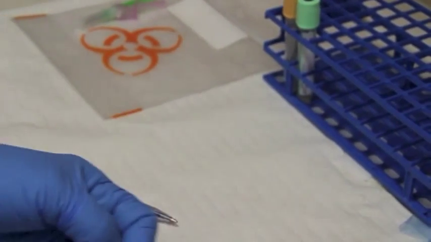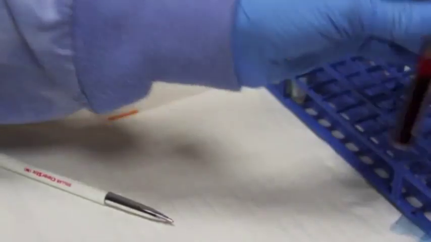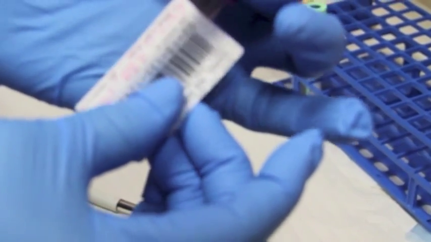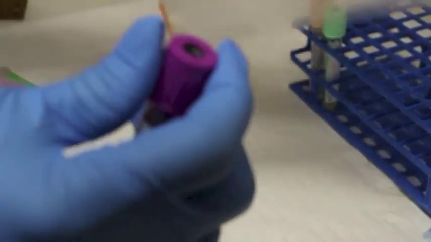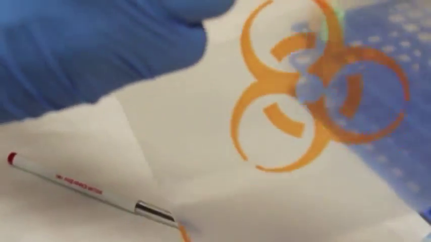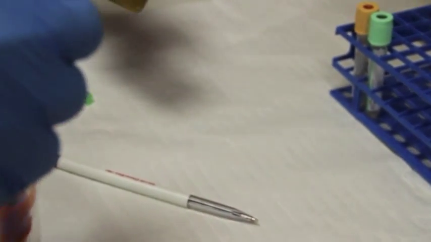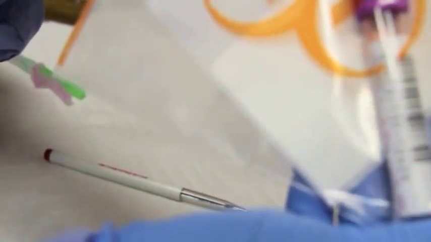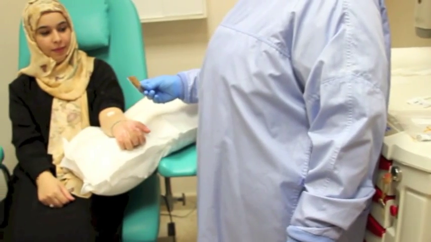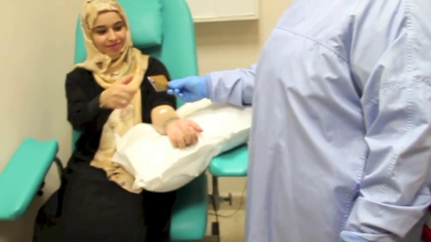The collector's identification number and the time of draw is written on the patient's label. This label is then placed on the tube of blood in the presence of the patient. The labeled blood is then placed into a plastic biohazardous bag and sealed. It is important that the blood is transported in a sealed bag to prevent any blood spills or contamination to the environment. The puncture site is examined prior to the patient leaving.